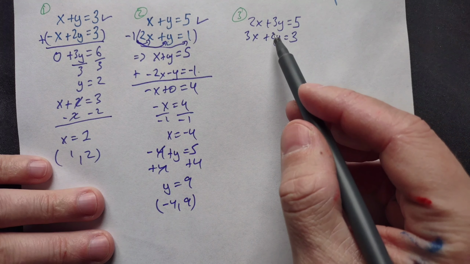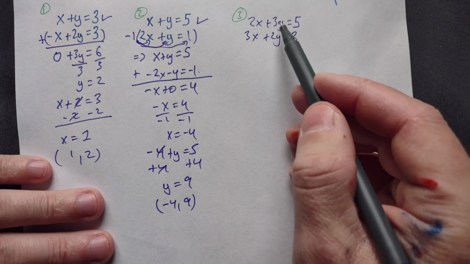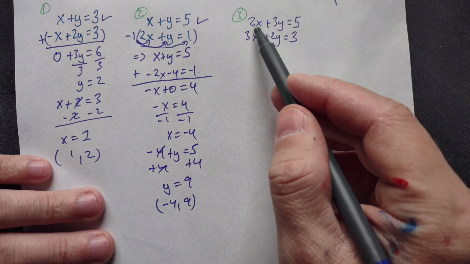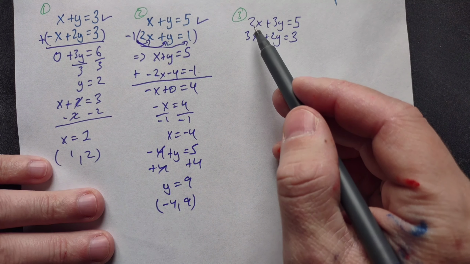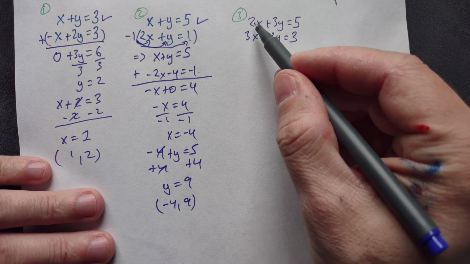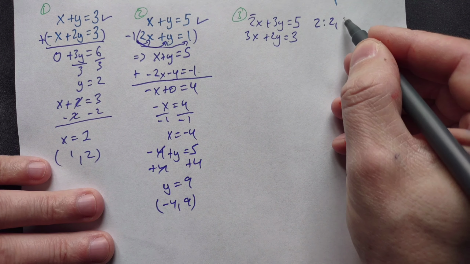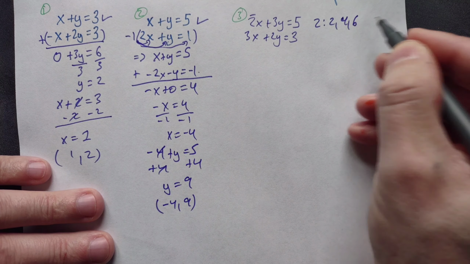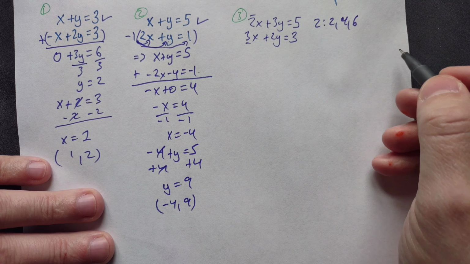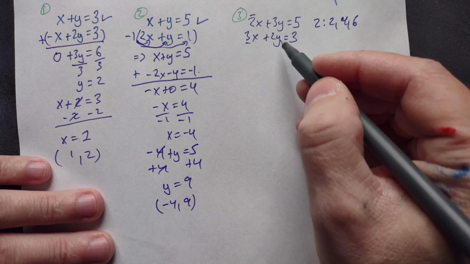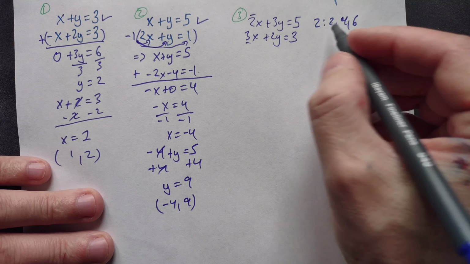The last equation is the trick, because you see this is 2 and this is 3. This is 3 and this is 2. So we have to make a coefficient that's the same and opposite in sign. Look at the multiples of the 2 right here. So 2 times 1 is 2, 2 times 2 is 4, 2 times 3 is 6. Look at the multiples of the 3 right there, for example. You could also do this with the y's. I'm just focusing on the x arbitrarily, to be honest.